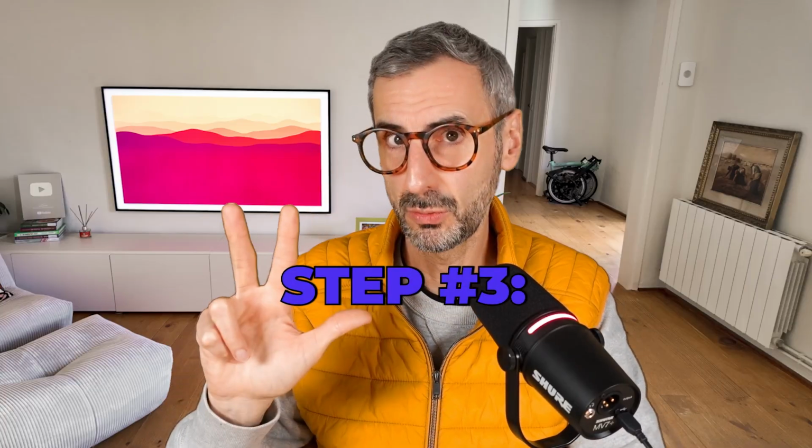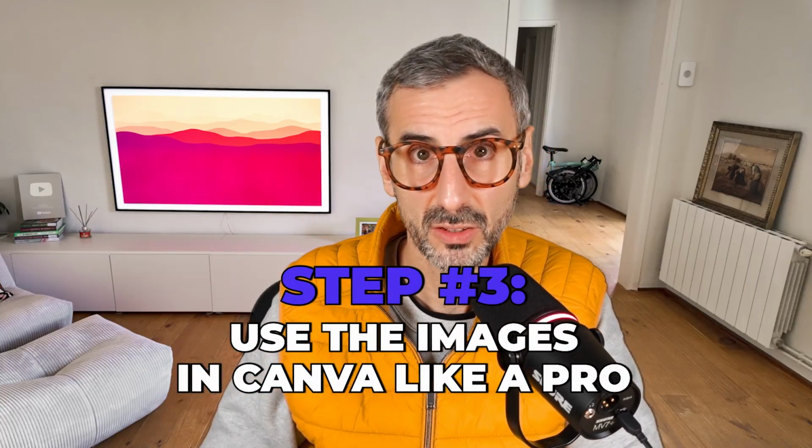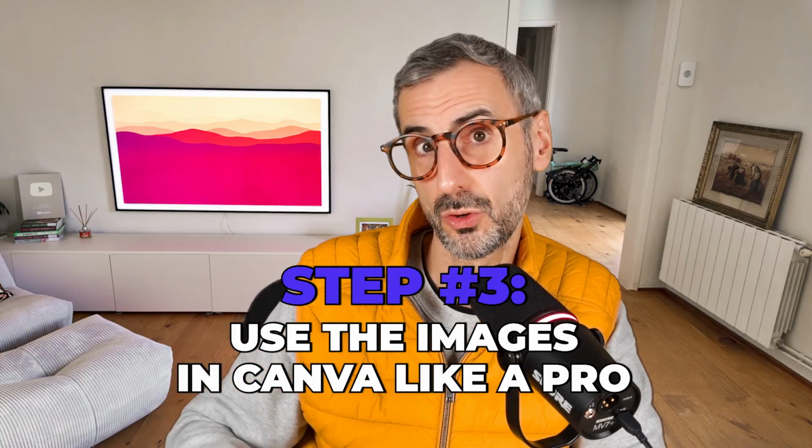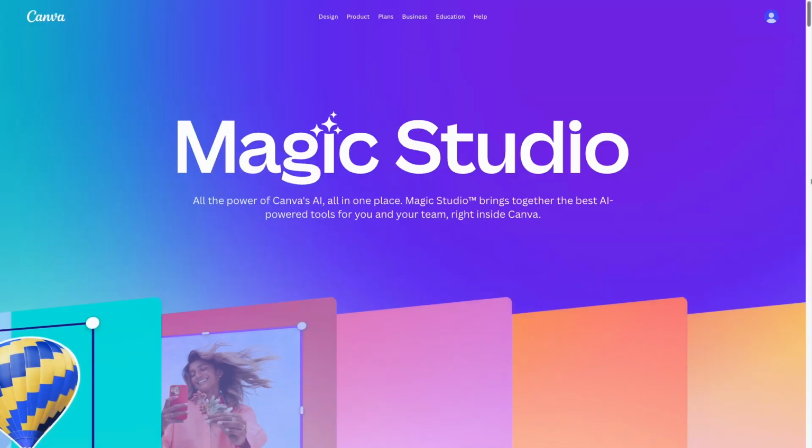And then step number 3, get inside Canva, find the right document type, use a template, and then start swapping the photos for your photos. And if you need to make some AI retouching of your photos, use the Magic Studio tools.